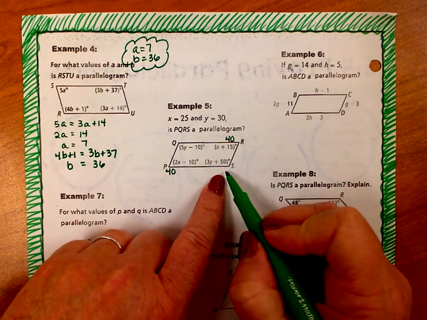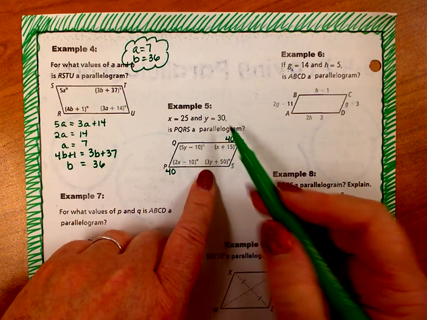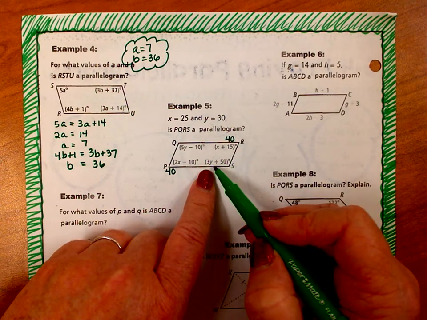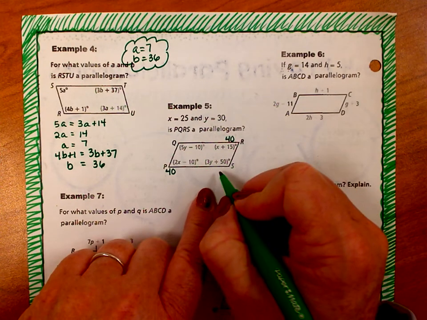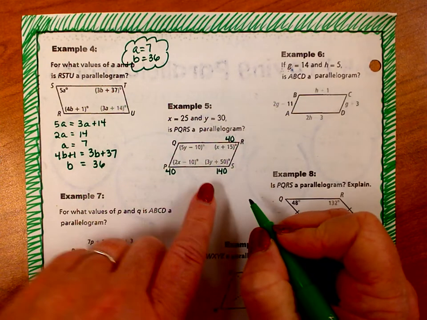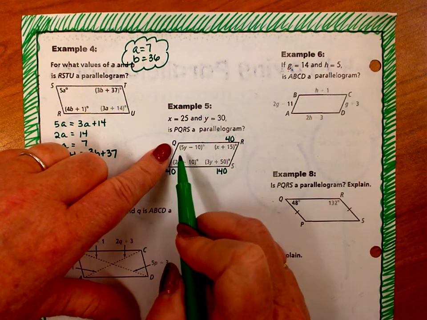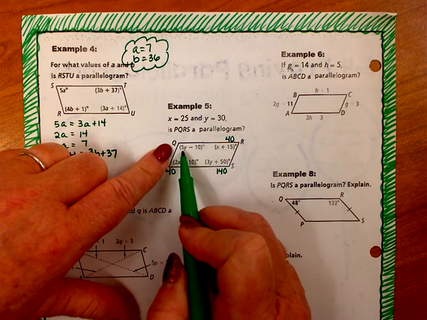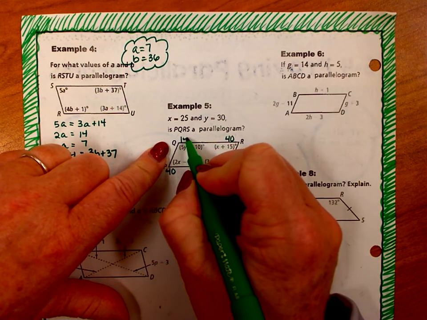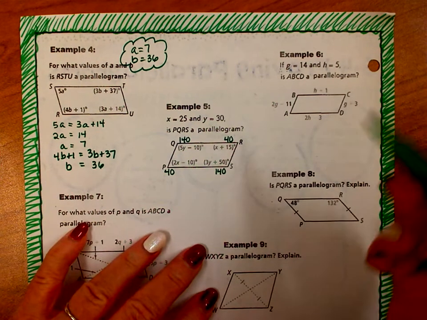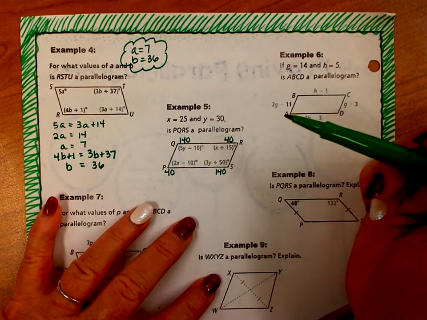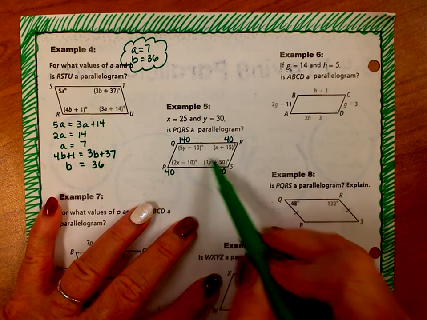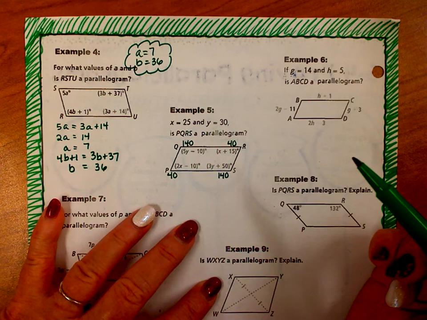Okay, over here, we've got 3y, which is 30, so 3 times 30 is 90, plus 50 is 140. And over here, we got 5 times 30 is 150, minus 10 is 140. Okay, so we've got a couple different theorems we can use here. First of all, opposite angles are congruent. Okay, so definitely a yes.